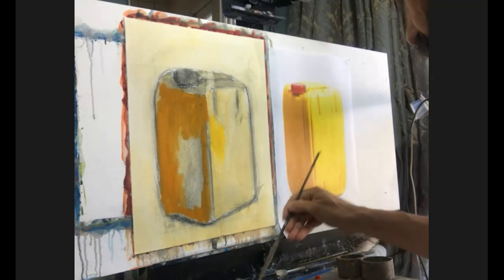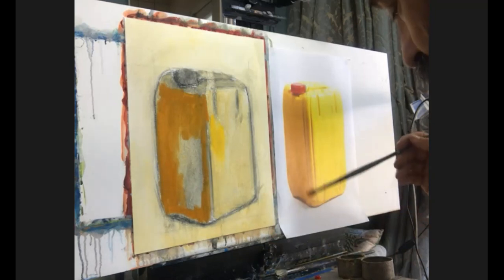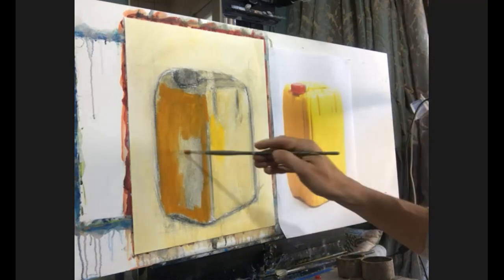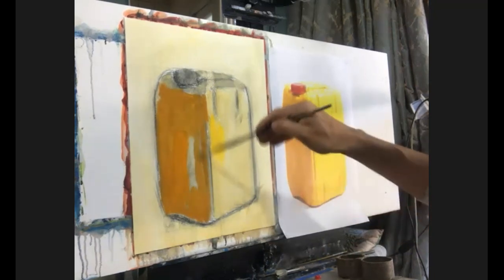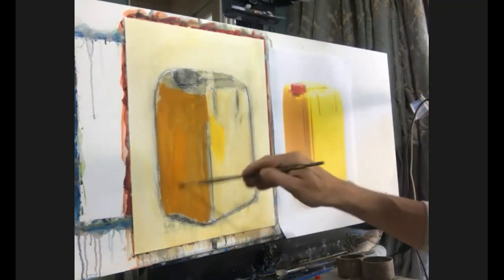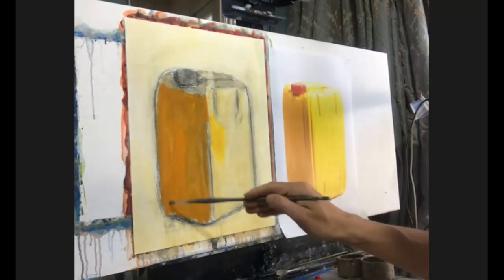I'm sorry, not 4 yellows. The yellow and the other 2 yellows and 2 oranges. Or orange. Yeah, I don't know. What's the plural of orange, Jen? Oranges as a color? I guess so.